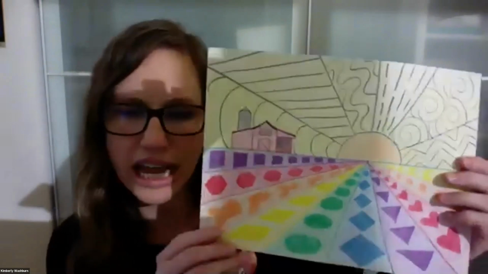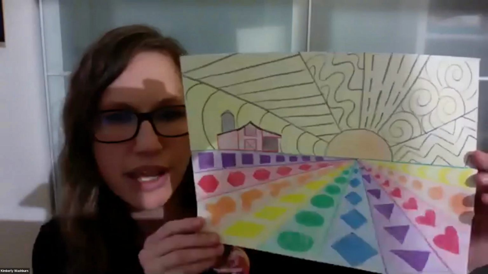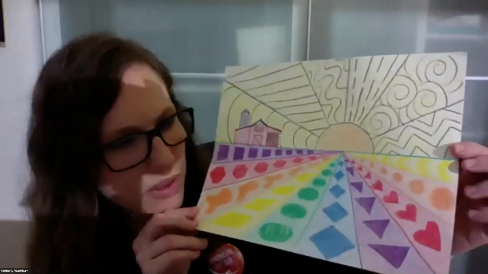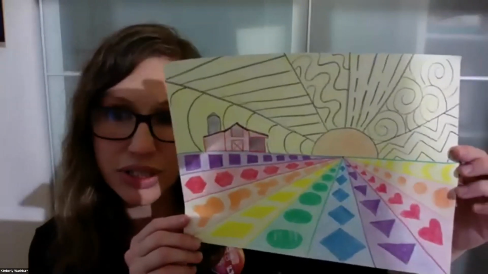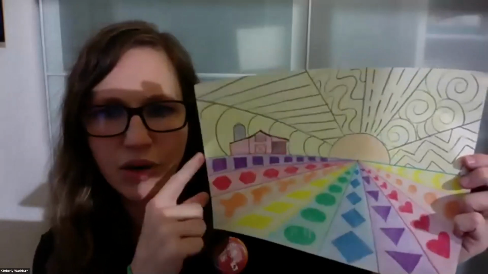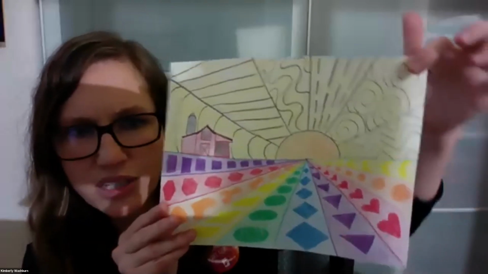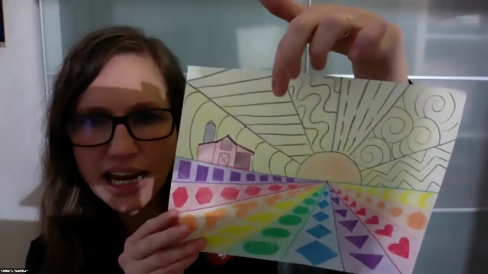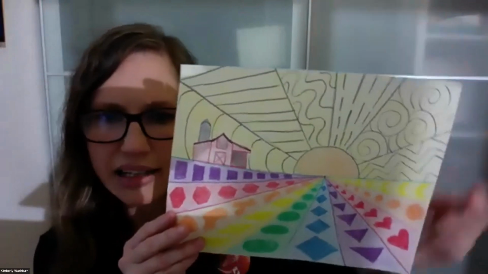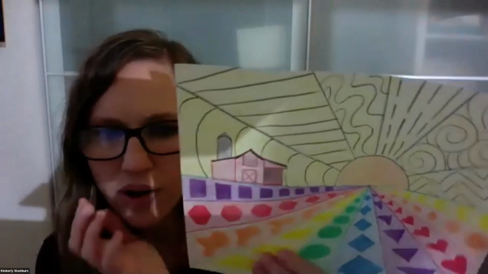What are 2 things that you really, really like about this artwork? Maybe if it's this one, someone might tell me that they like all the different colors that I used, or maybe they like that I used a different shape in every single one of my rows. Or maybe they'll tell me that they like that I used a different line pattern in every section of my sky. Or maybe they'll tell me that they like the way that I drew my barn.